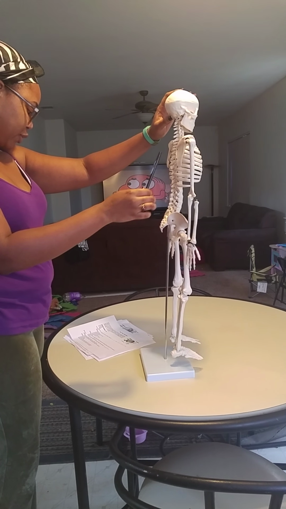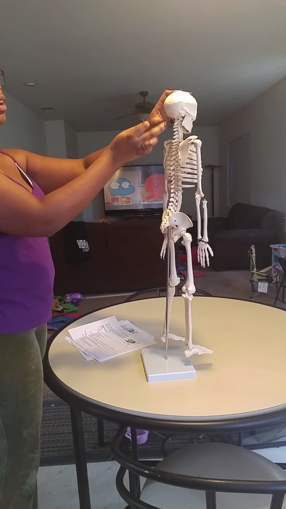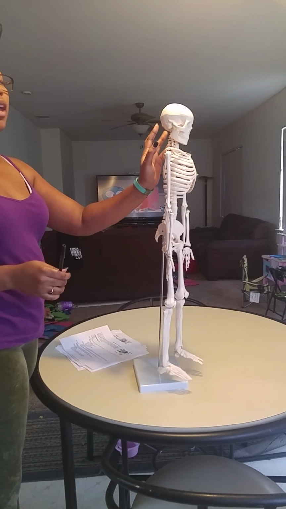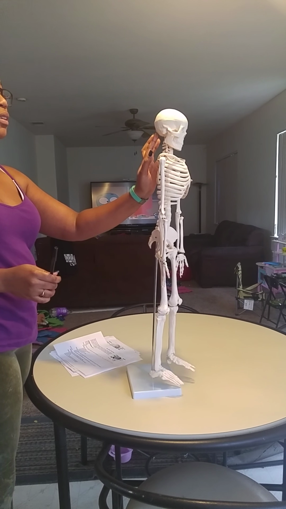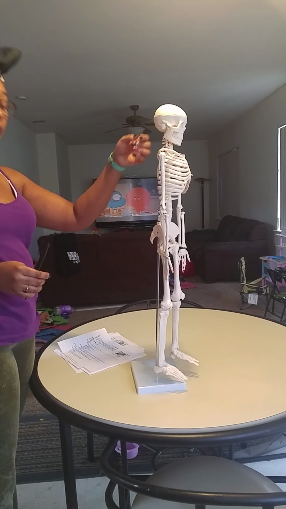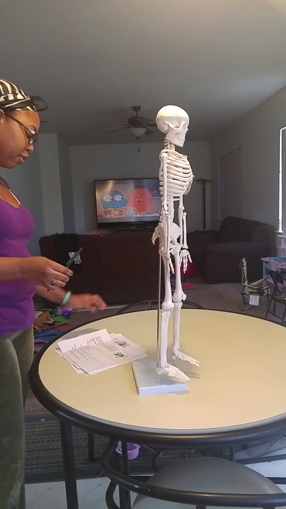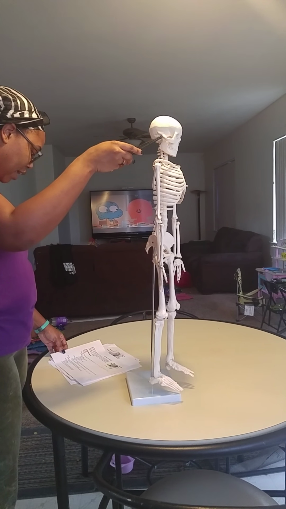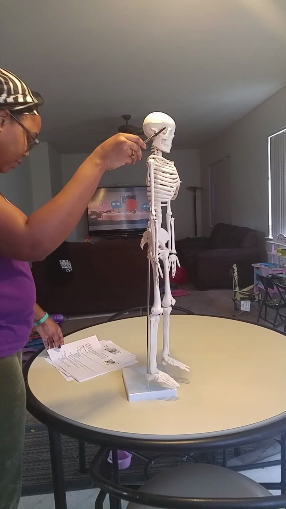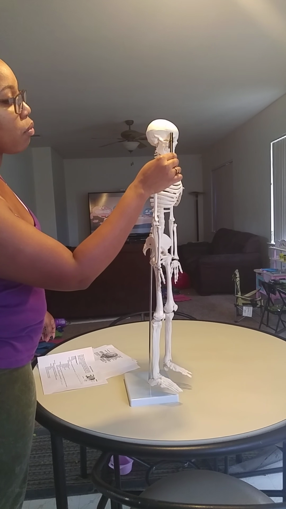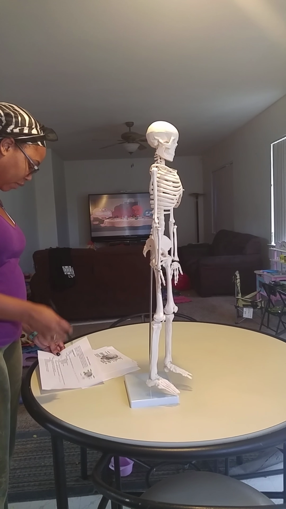The occipital protuberance is this little notch right up in here. It defines whether it's a man or a woman's skeleton. The woman's protuberance is a little bit smaller than the guy's. The temporal bone is right here, approximately, and the sphenoid bone is approximately right there. Okay.